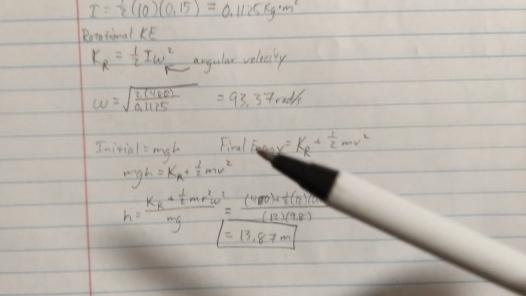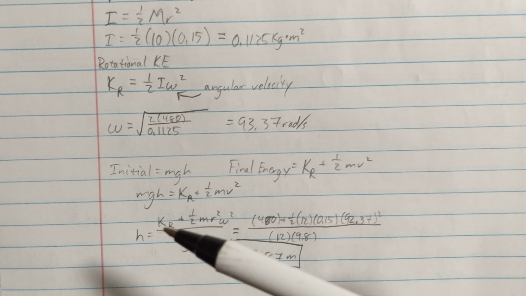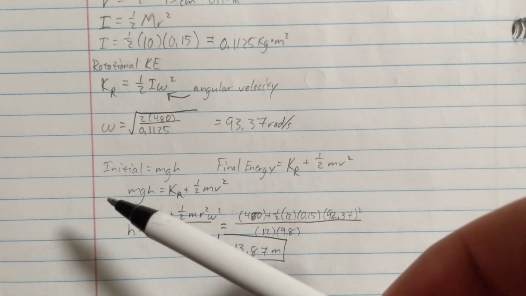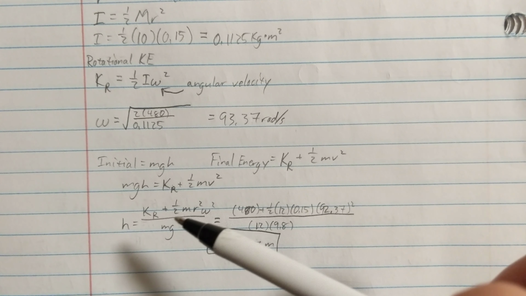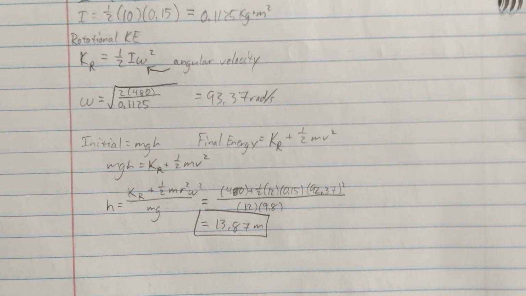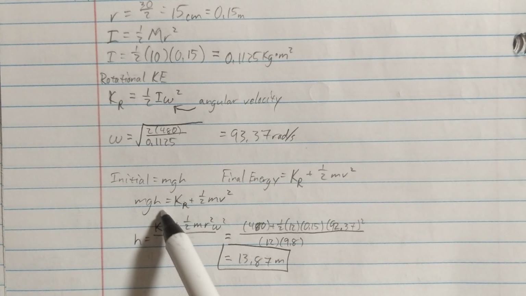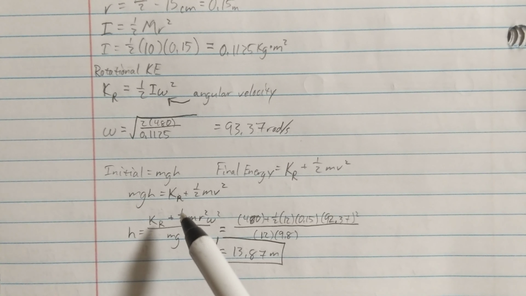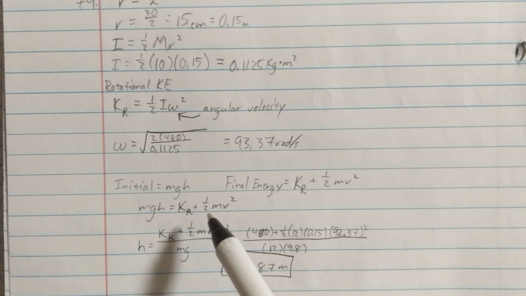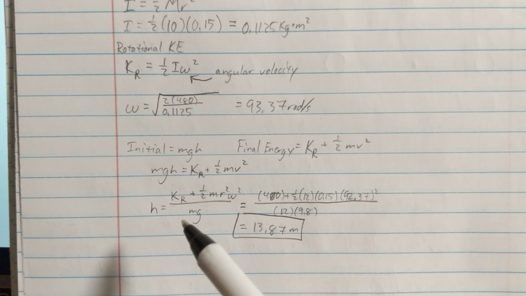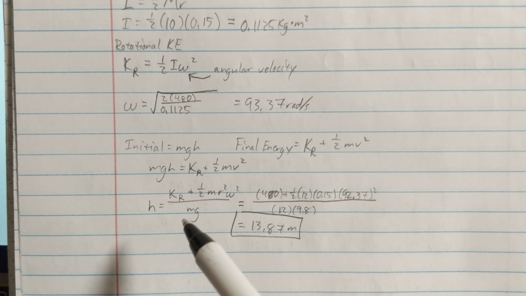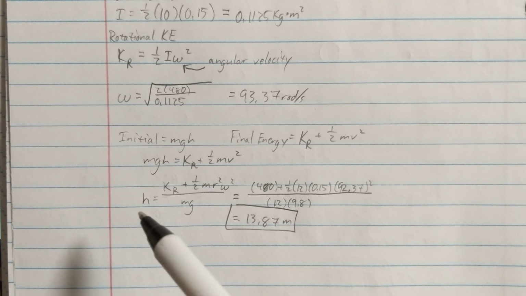And then we come down here and we find our initial energy and our final energy, and we set the equations equal to each other. Our initial is mass times gravity times height, and our final energy is our rotational kinetic energy plus 1/2 mass times velocity squared. We solve for h because we're trying to find how far it descends before we get 480 joules of energy.